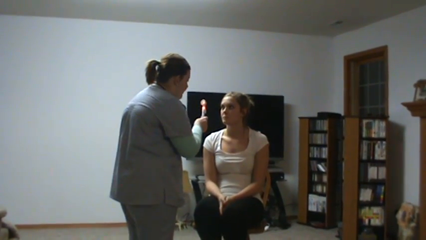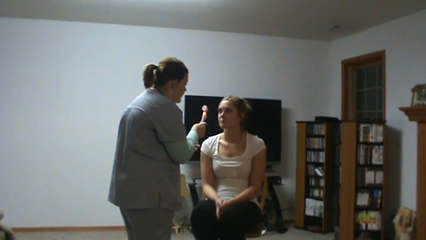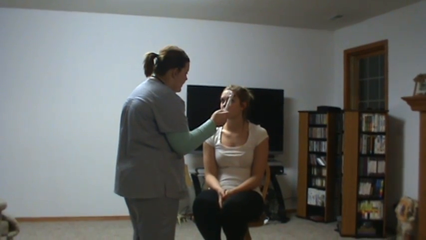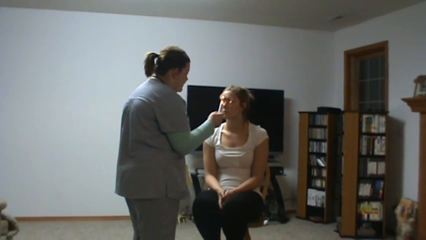Now I'm going to be assessing her eyes with a light, testing her corneal reflexes, and also testing if they're equal, round, reacting to light.